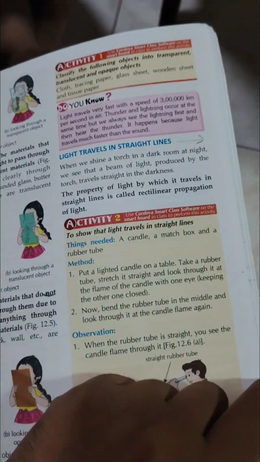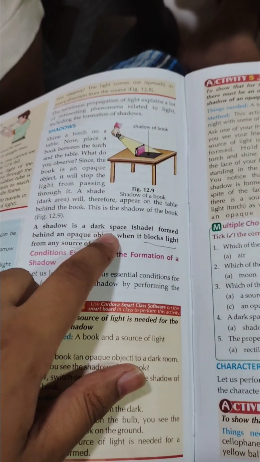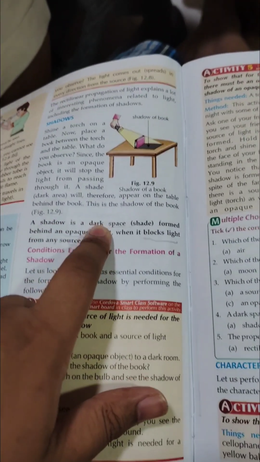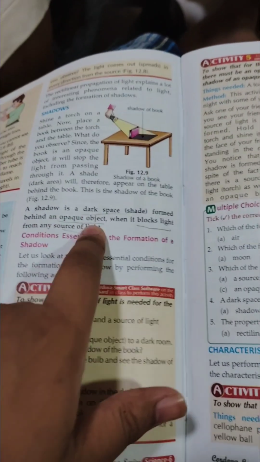What is rectilinear propagation of light? The property that light travels in a straight line. What is a shadow? It is a dark space or shade formed behind an opaque object. What does it do? It blocks light. Characteristics of shadow.